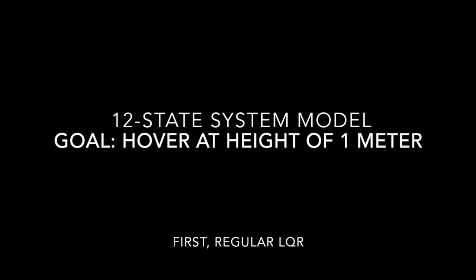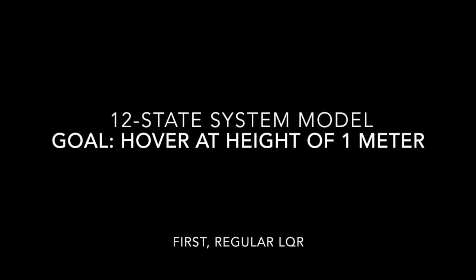As we will see in the first clip, LQR on this 12-state system is not enough to hover at a constant height.